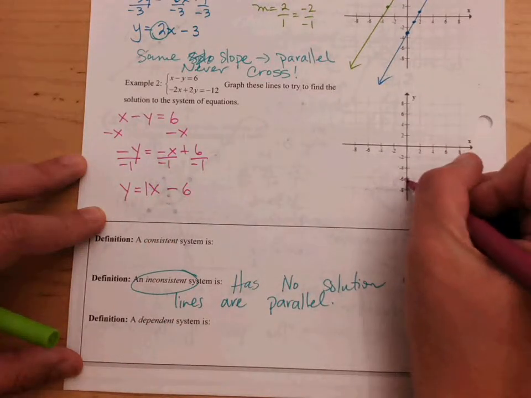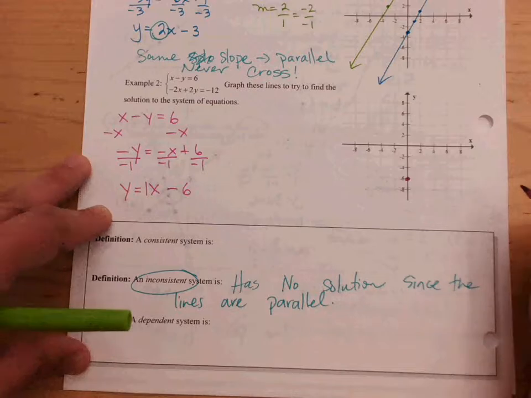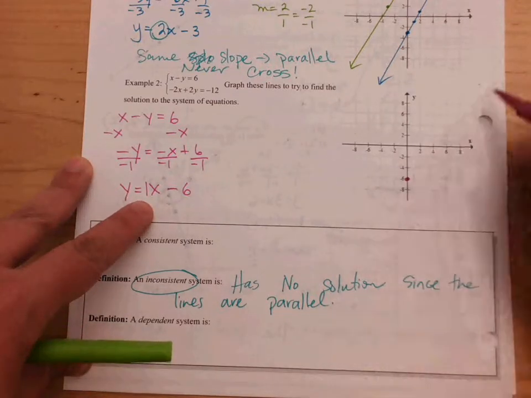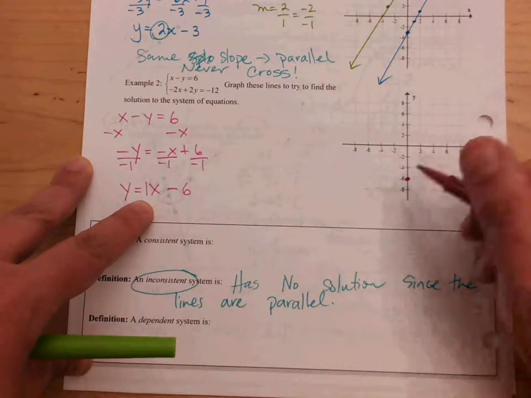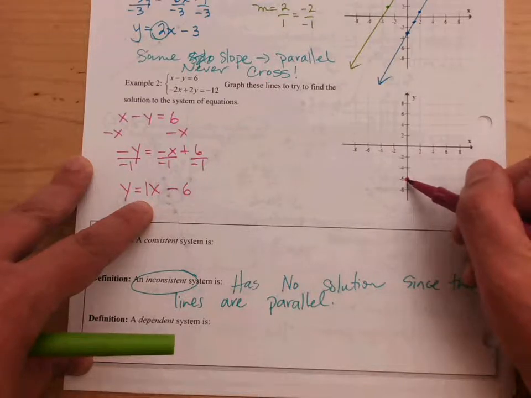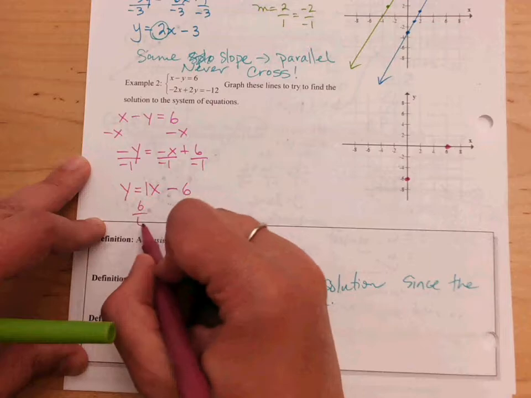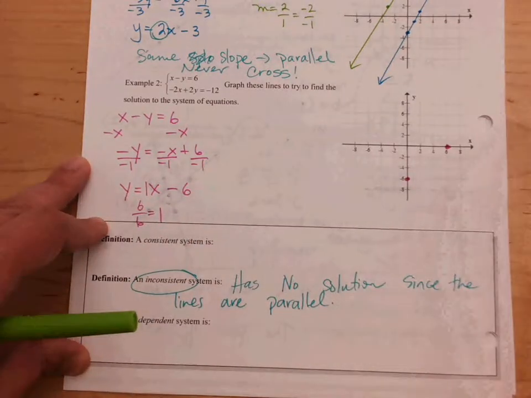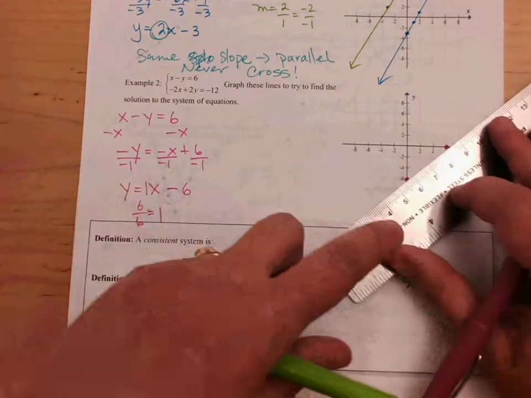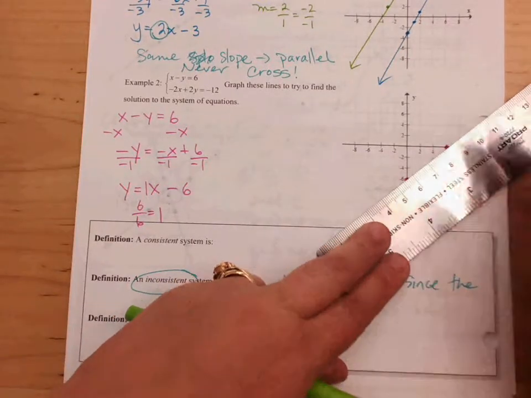So to graph this, we start here, negative 6. Now, if my slope is 1 and it's positive, remember it's going to go up from left to right. So if I rise 6 and run 6, isn't 6 over 6 the same thing as 1? So now I have 2 points, and I can graph my line.